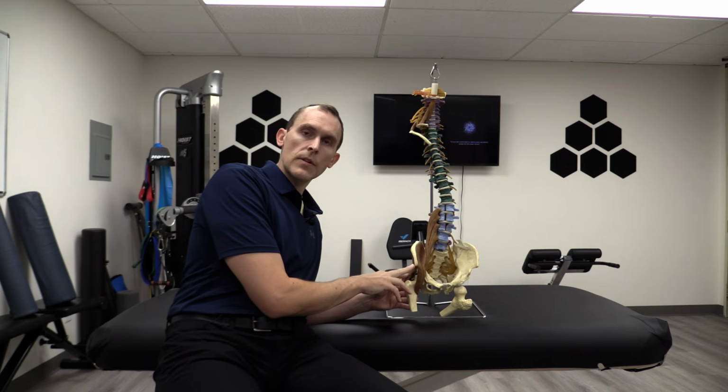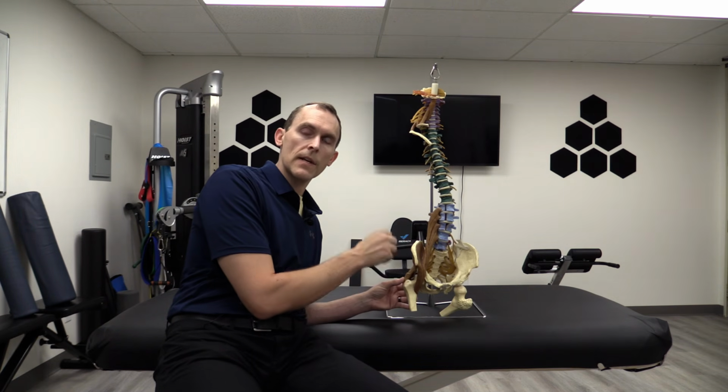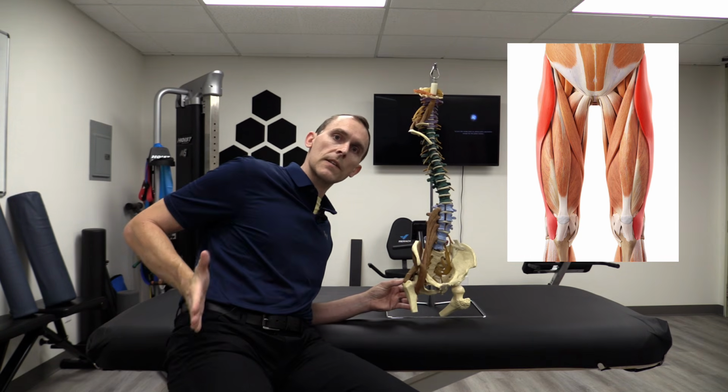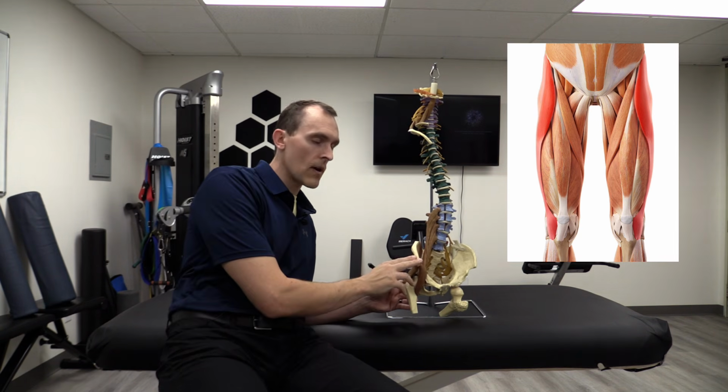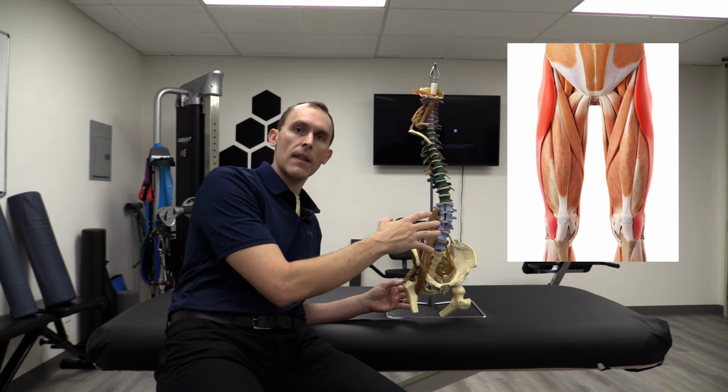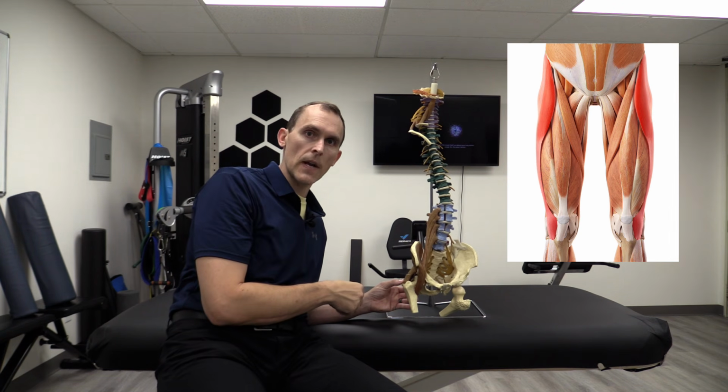One of the other hip flexors that we need to look out for is the TFL, that's the tensor fascia latae. It's a small muscle here just off to the side of the hip, like at a 45-degree angle. It does connect into the iliotibial band, so we'll be looking at that as we're doing our evaluation as well.